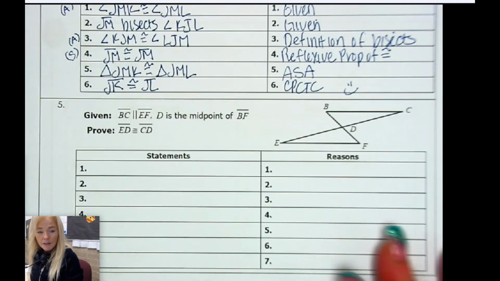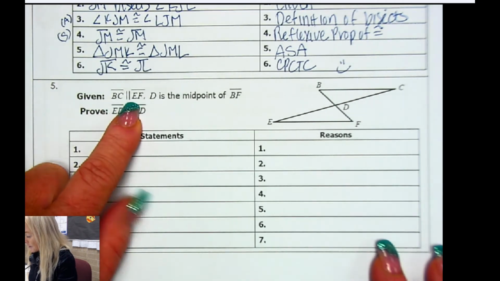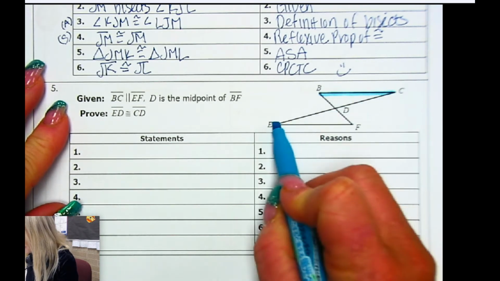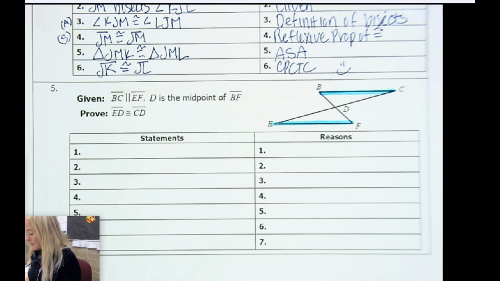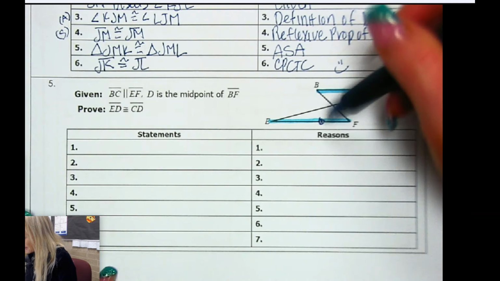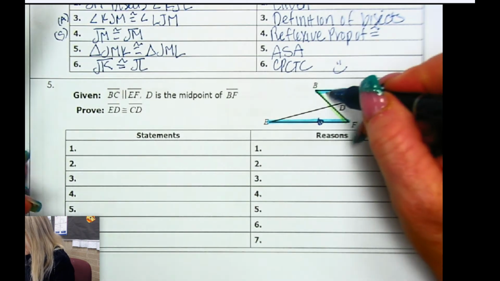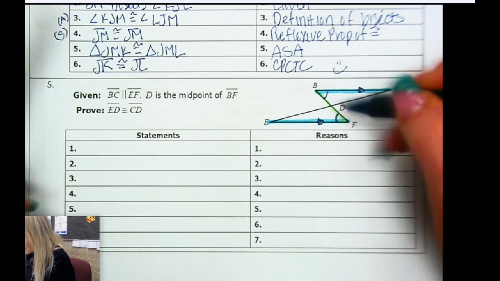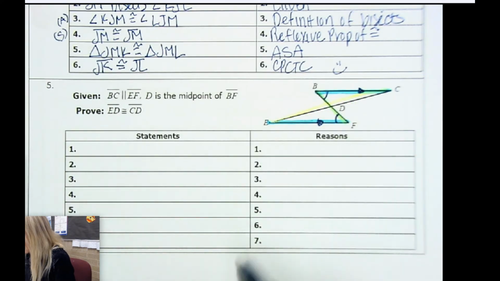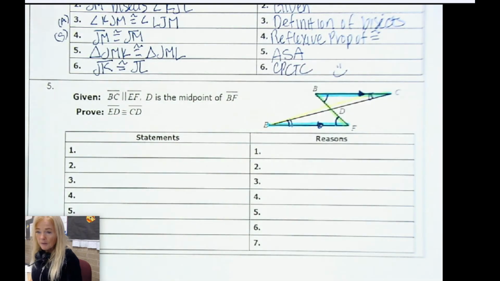All right, and we've got that one. All right, last but not least, we have number 5. So it says BC is parallel to EF. Now BC is parallel to EF, which gives us a variety of information. We don't know those two sides are congruent, but we know they're parallel. That means if this is a transversal, alternate interior angles will be congruent. That's one thing. And then if this is a transversal, these alternate interior angles will be congruent. We know that for sure.